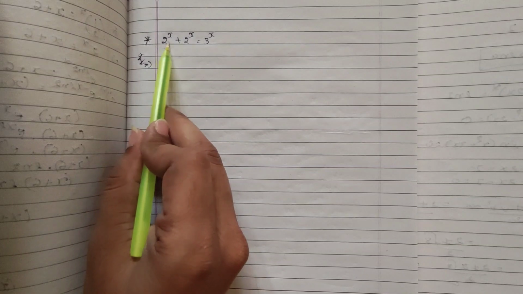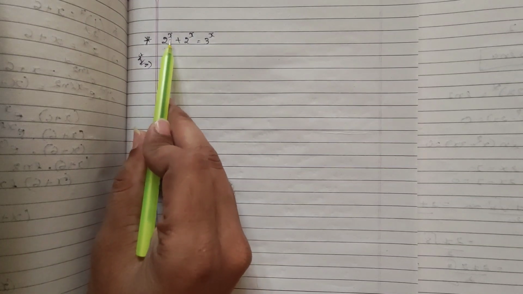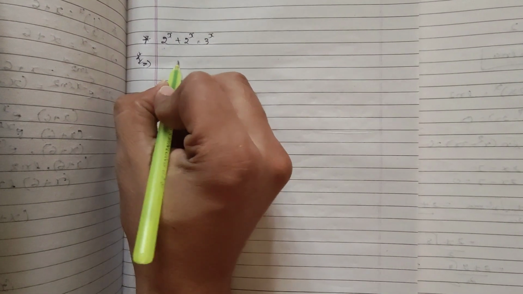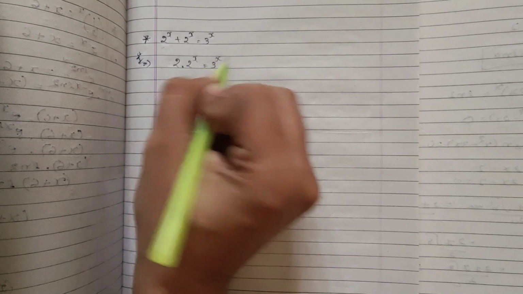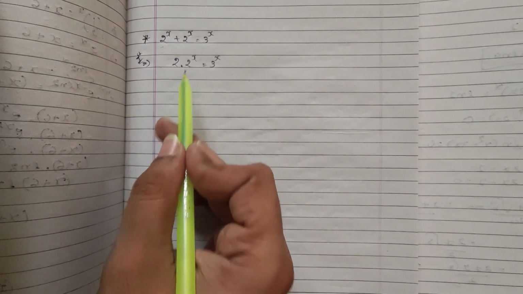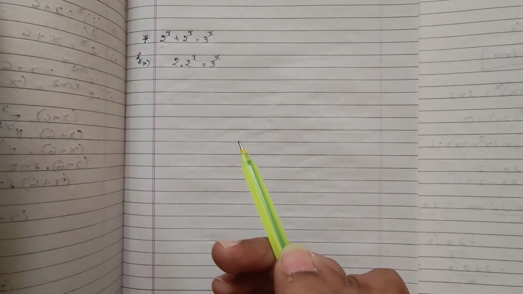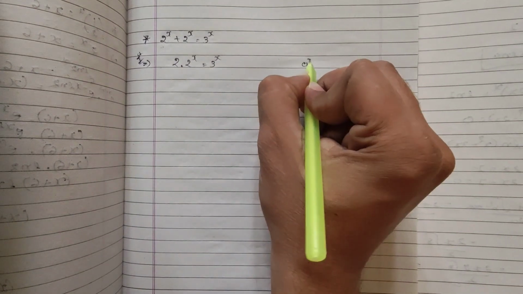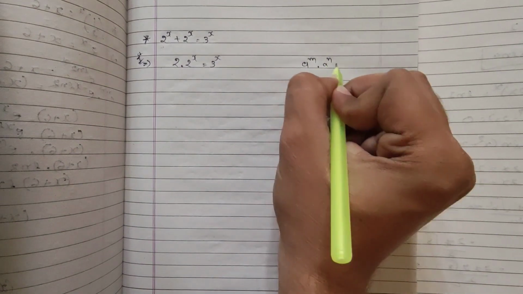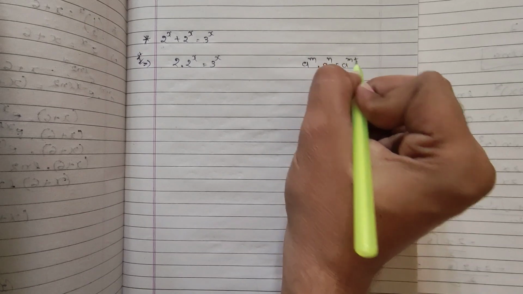What we are going to do in the first method is that here I have 2 raised to x plus 2 raised to x, which will become 2 into 2 raised to x, which is equal to 3 raised to x. Now in order to solve from this part, you must have knowledge about the properties of exponents. The first property: if I have a raised to m into a raised to n, then the answer will be a raised to m plus n.